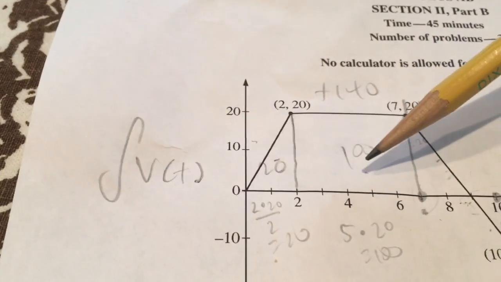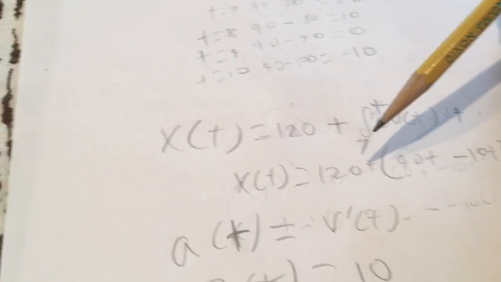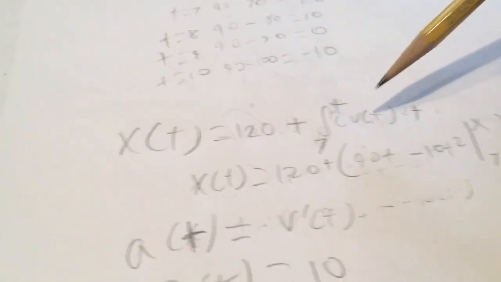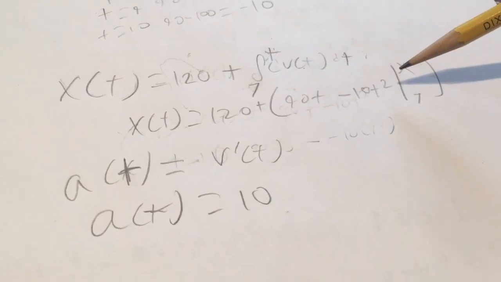But as you can see, time 0 to 7 totals out to 120 for distance away from the building. So we just add 120, and then we do the integral from 7 to t of v of t dt. And if you want, you can simplify this to 90t minus 10t squared from 7 to x, because we're just using the same v of t equation.